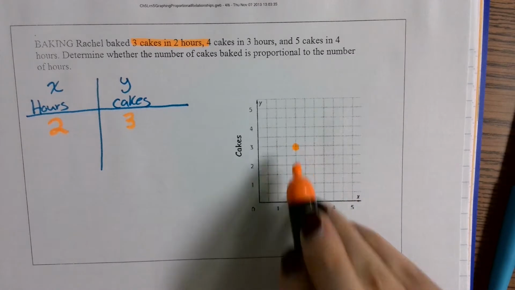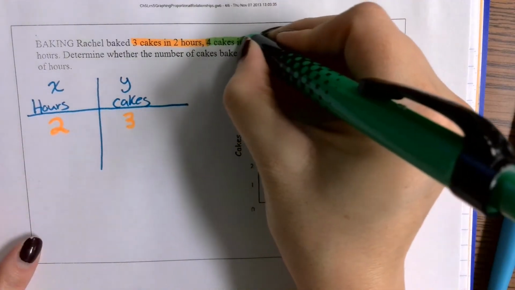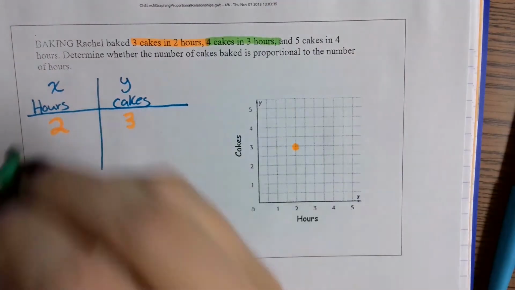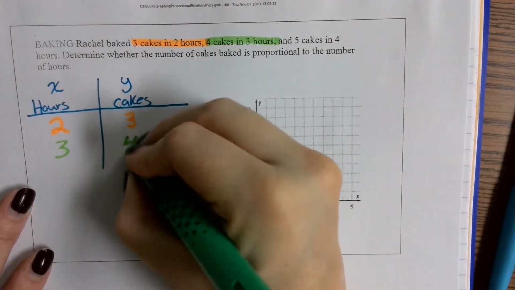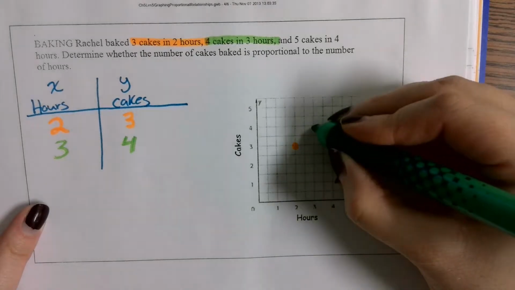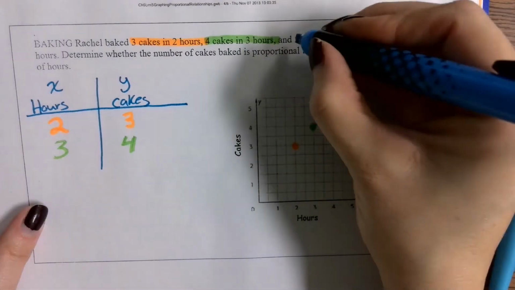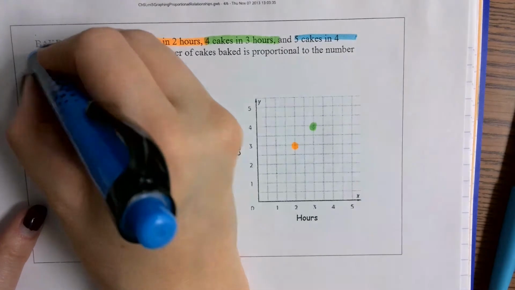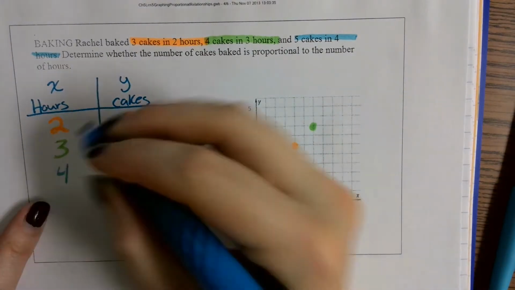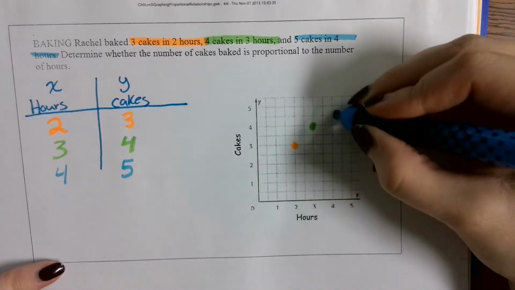So this is where we would put our point. Then we've got the next one. 4 cakes in 3 hours. So 3 hours, 4 cakes. So I'm going to go right to the 3 and up to the 4. Then we've got 5 cakes and 4 hours. That's 4 for the hours and 5 for the cakes. I'm going to go over to 4 hours and up to 5 cakes.